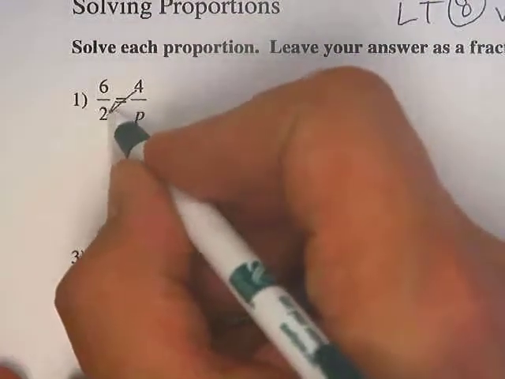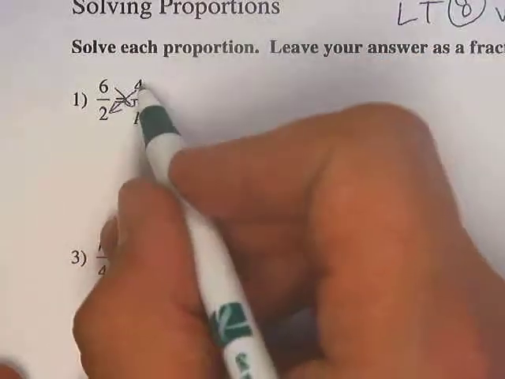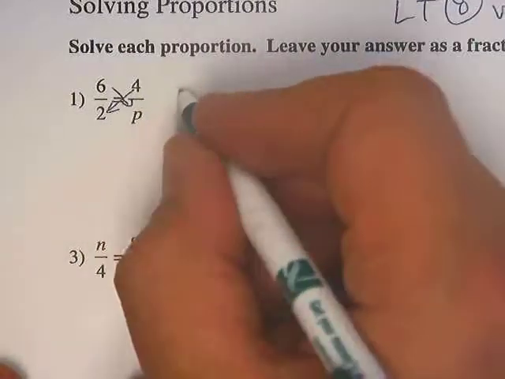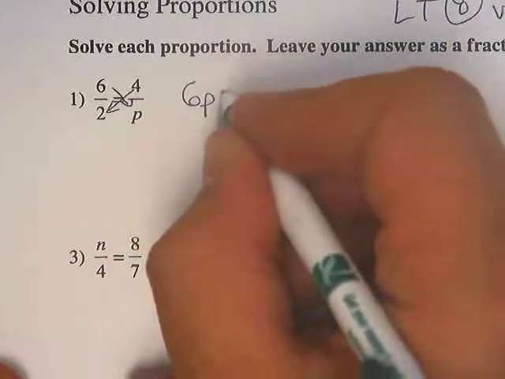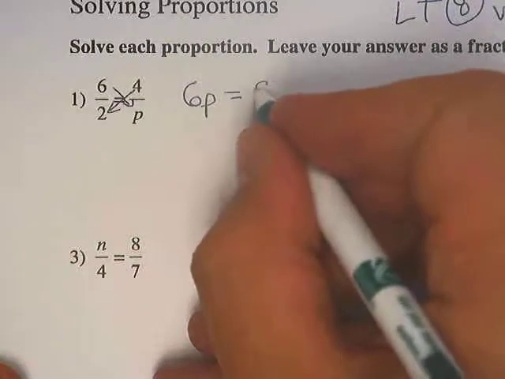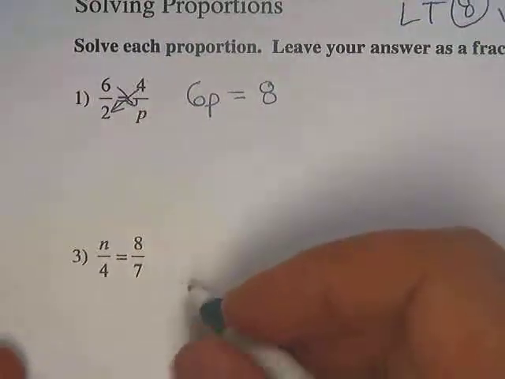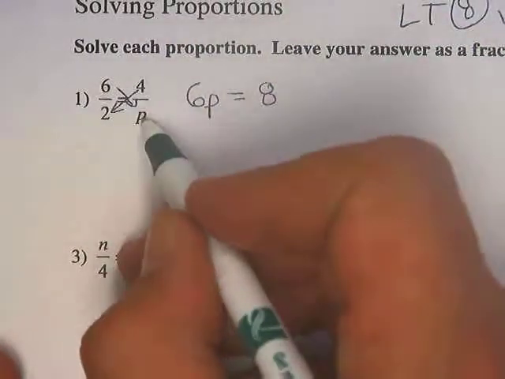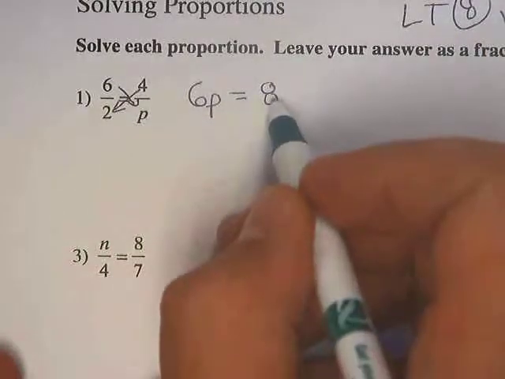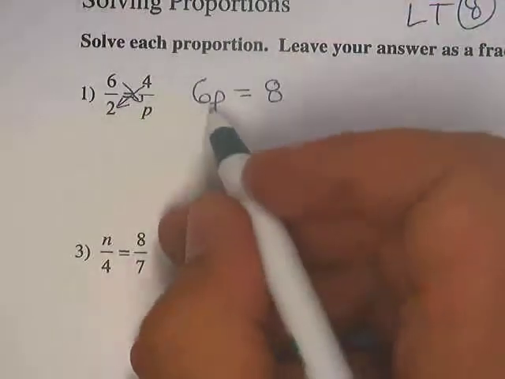You can always solve proportions by cross multiplying. So you take 6 times p, which is 6p. It's going to be equal to 4 times 2, which is 8. 6 times p, which is 6p, is equal to 4 times 2, which is 8.